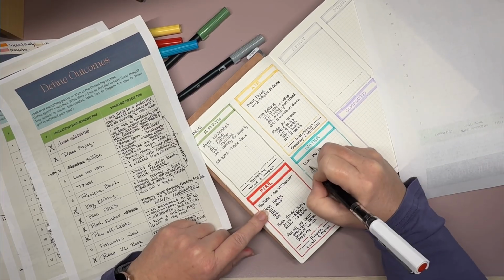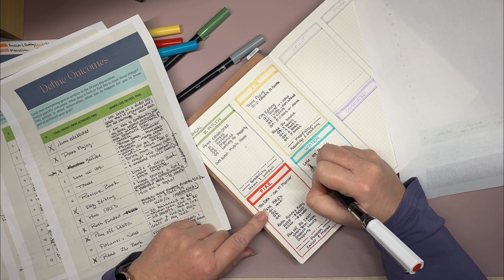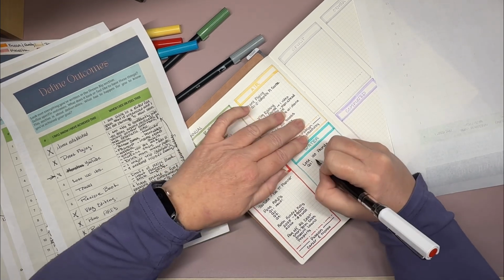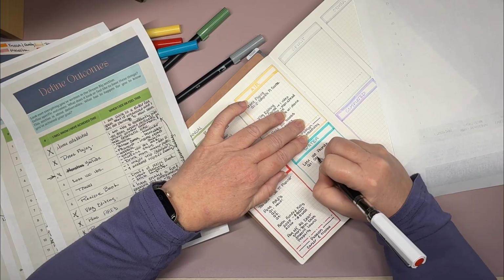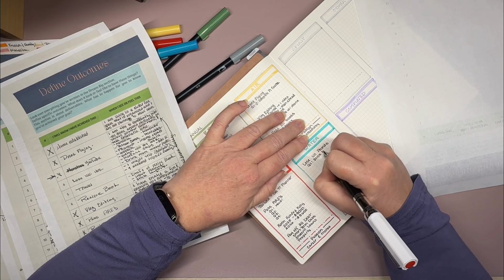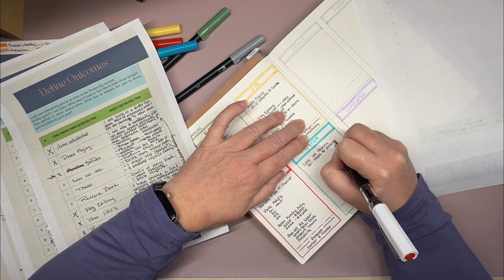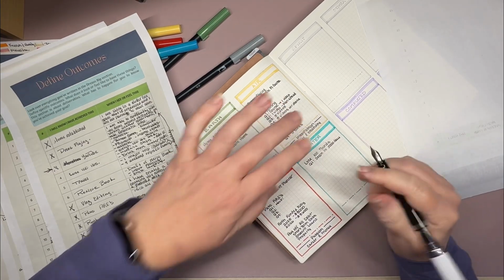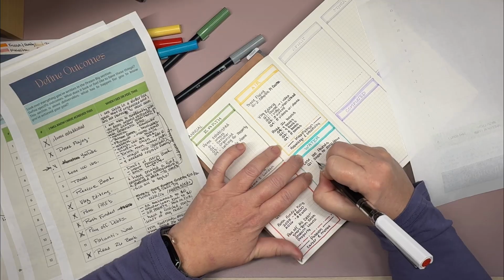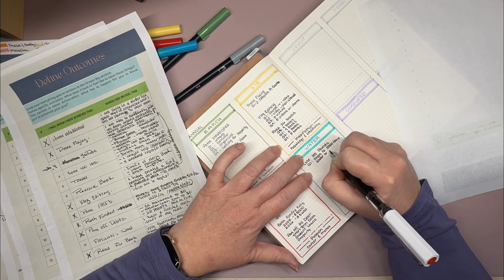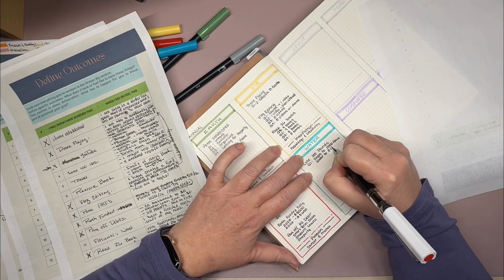So we are going to put here our Q1 goal, and that is steps to 5,000 per day, which will be much better than what I am doing now. See, water to 8 per day.